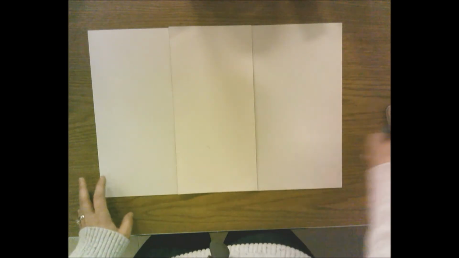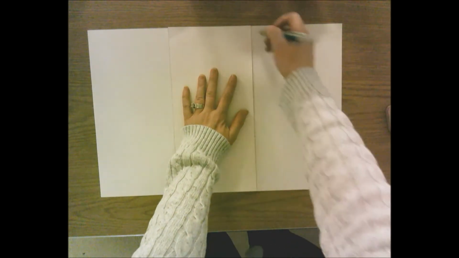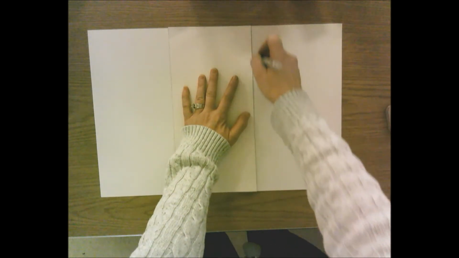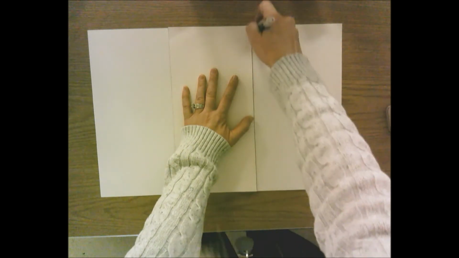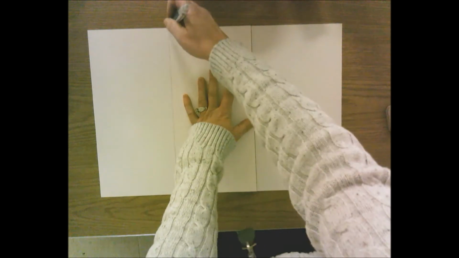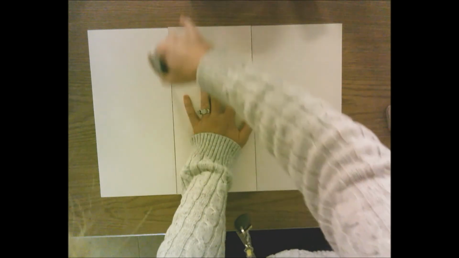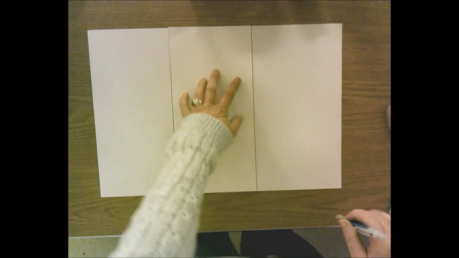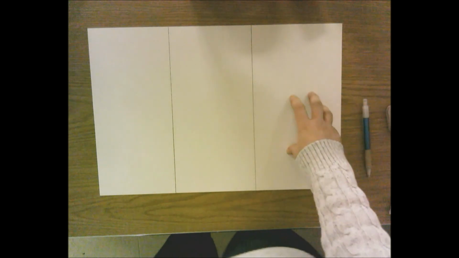So now what I do is I hold my spacer down with one hand. In the other hand, I take my pencil and I draw right next to that spacer from the top of my paper to the bottom. And I do the same on this side. From the top of my paper to the bottom of my paper, I draw right next to the spacer. So now when I pick up my spacer, I have 3 equal spaces. One for the beginning of my story, one for the middle of my story, and one for the end of my story.